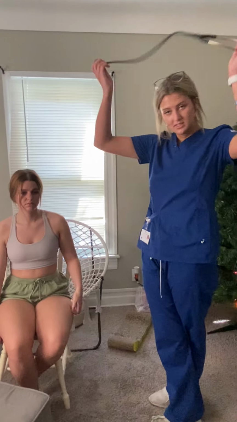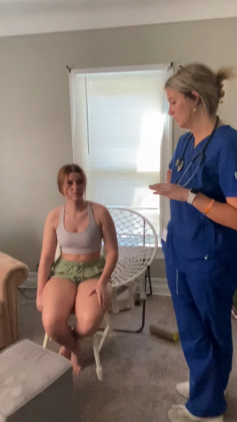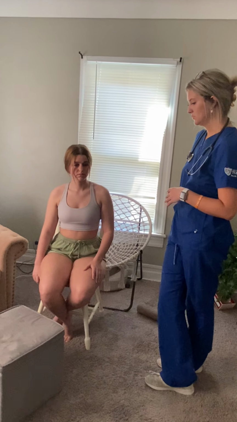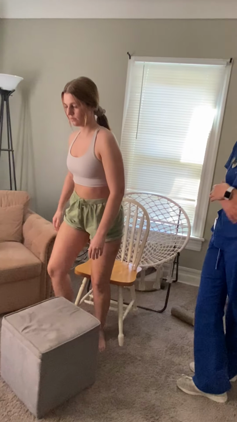All of her heart sounds sounded normal. There were S1 sounds at the apex of the heart and S2 at the base. There were no heart murmurs, and if there were, I would have heard them at Erb's point. So after assessing her chest wall and her heart sounds, I'm going to have you move over to the couch, and I'm going to assess your abdomen.